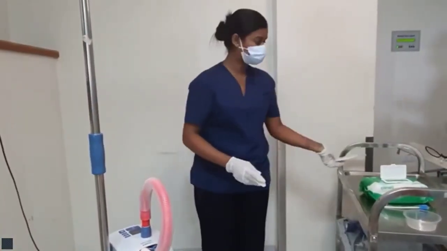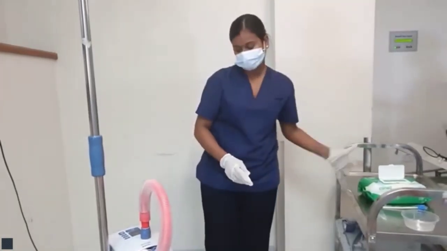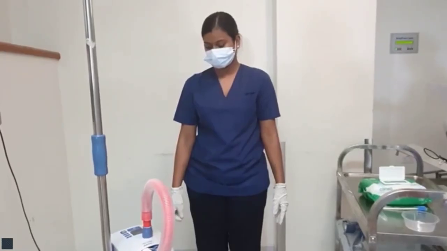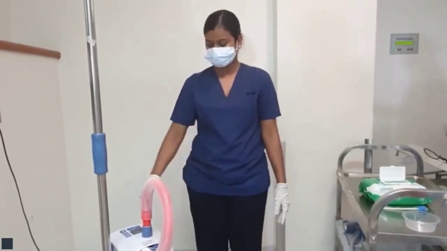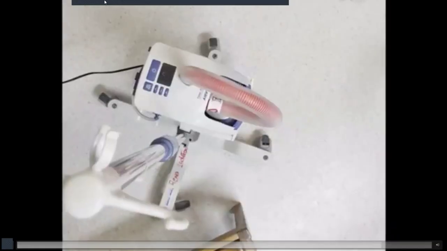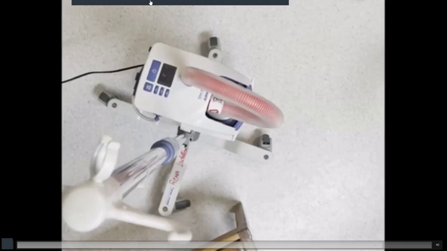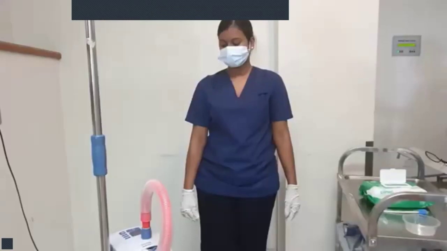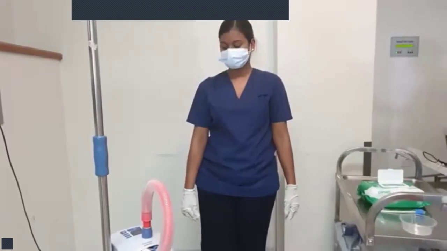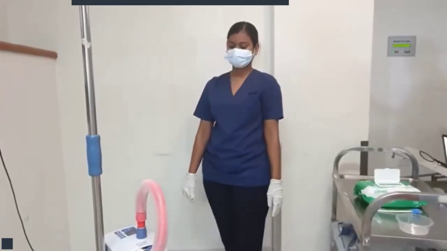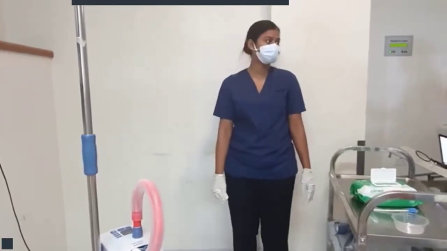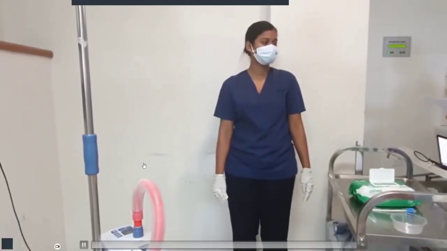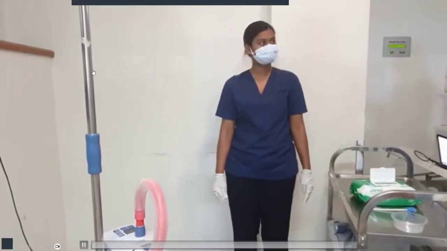Once we've connected the disinfectant tube, the The machine will now automatically start the disinfecting cycle, which takes about 55 minutes. Again, if any problem occurs and the machine stops disinfecting, you can always restart the cycle. And if the machine keeps stopping repeatedly, we can always notify the biomed technician. So once the disinfection is successfully completed, it will show the disinfectant cycle.